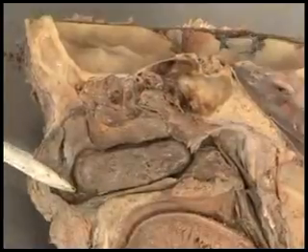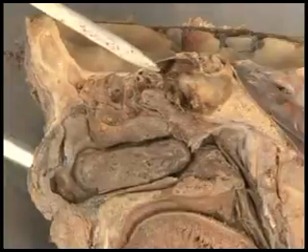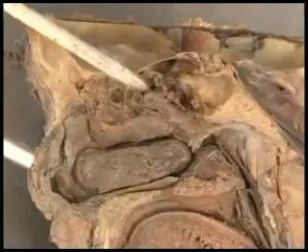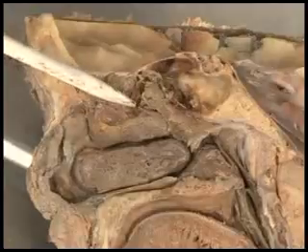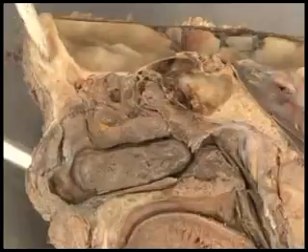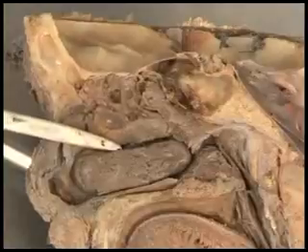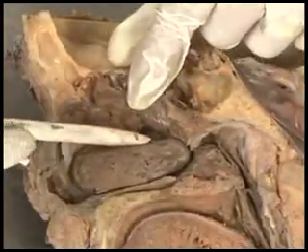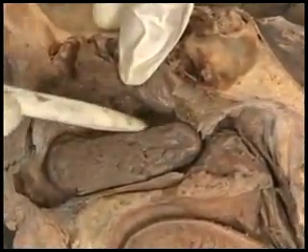The sphenoidal air sinus is opening into the sphenoethmoidal recess. The posterior ethmoidal air sinuses are opening into the superior meatus of the nose. The frontal air sinus, the maxillary air sinus, and the anterior ethmoidal air sinus, including the middle ethmoidal air sinuses, are all opening into the middle meatus of the nose.